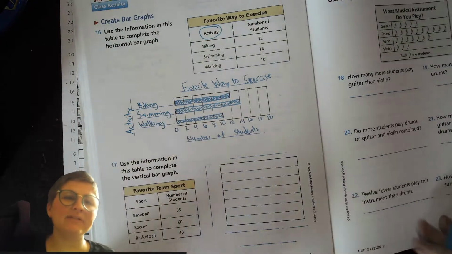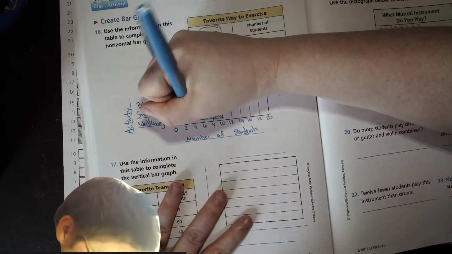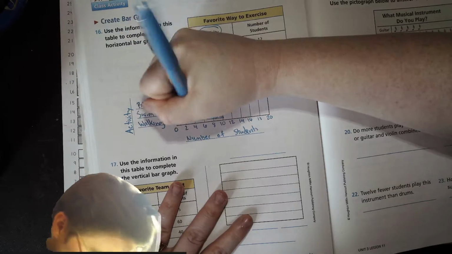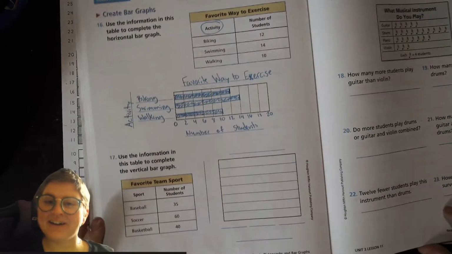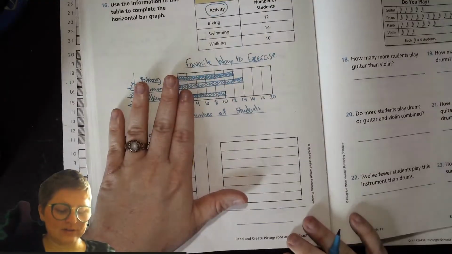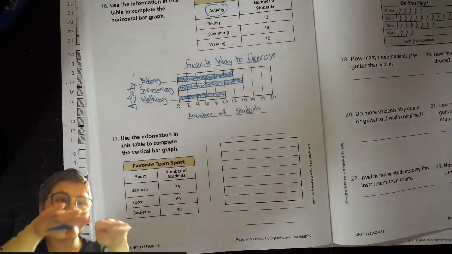I tried to make them evenly thick. This one ended up being a little bit skinnier. That wasn't for any mathematical reason, just because my hand struggled with it a little bit. Okay, so that's our horizontal one. You can see the bars are horizontal.